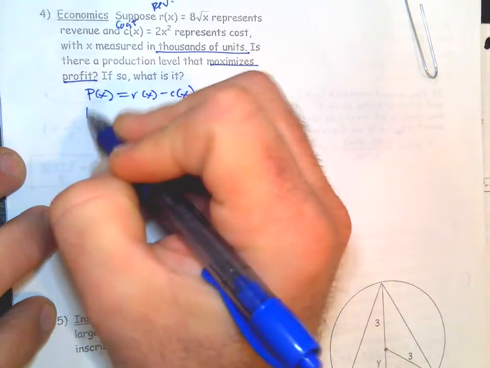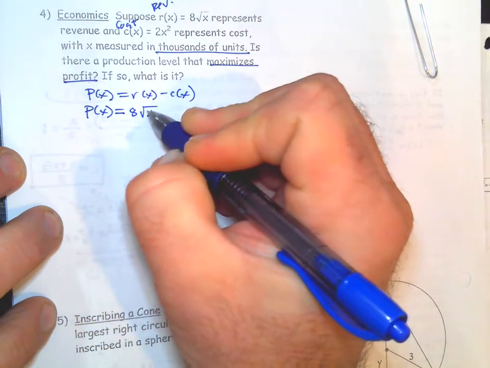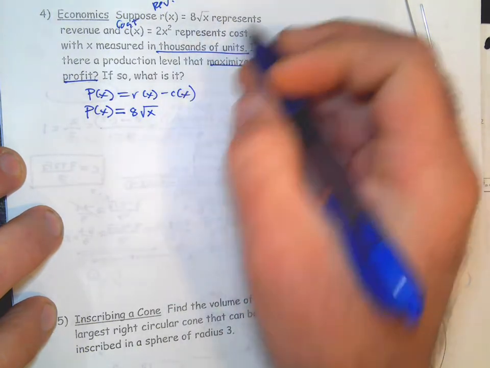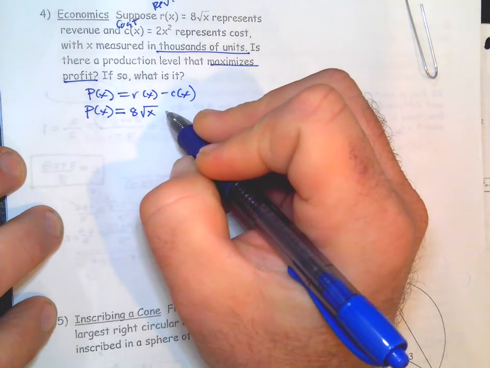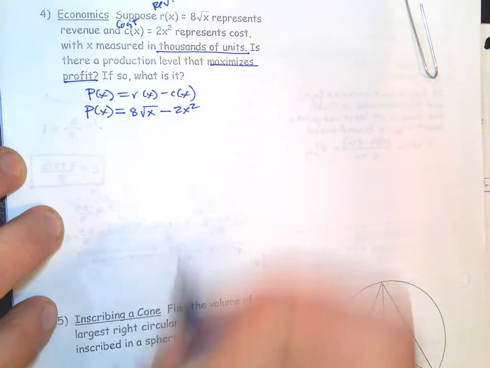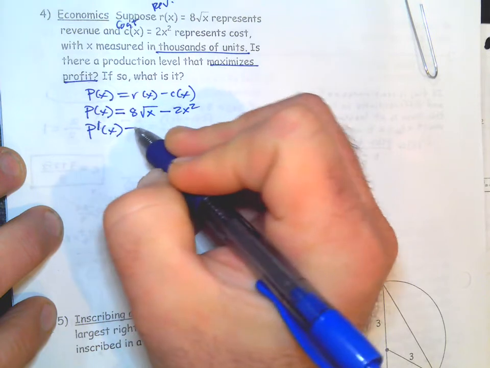And so in this case, revenue was 8 square root x. Sometimes they give you the price, and so revenue would be price times quantity, but this is just the revenue at x units, minus 2x squared for the cost. So that's our profit function. So we're going to take the derivative. This is really just an extreme value theorem problem.